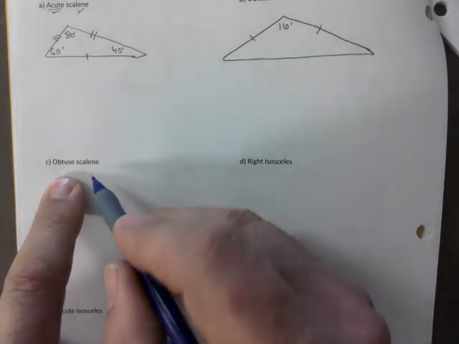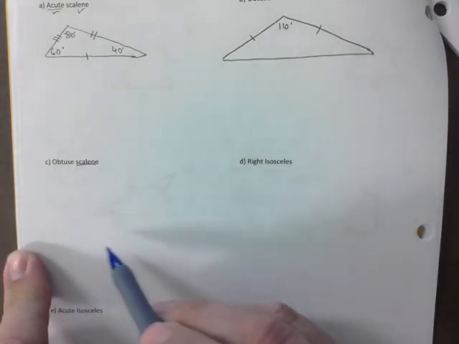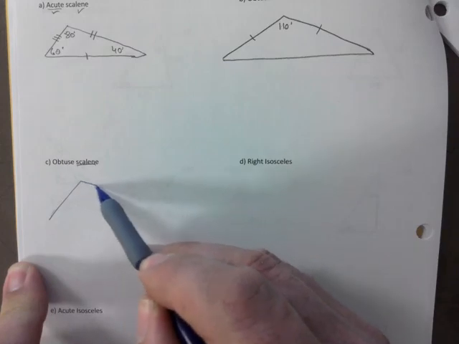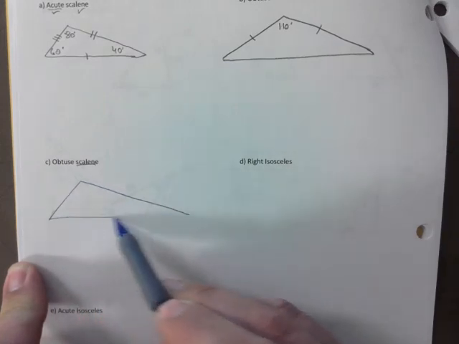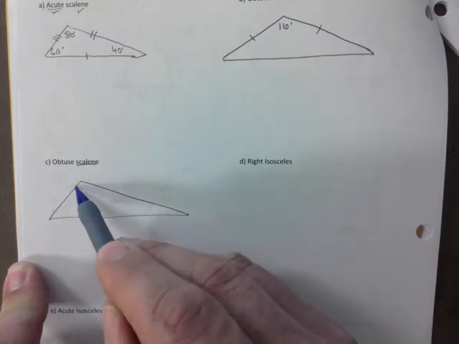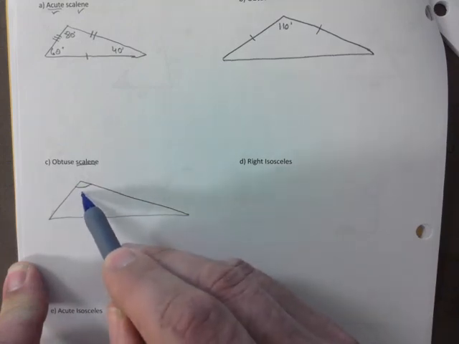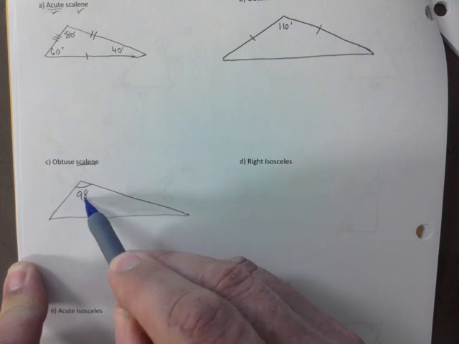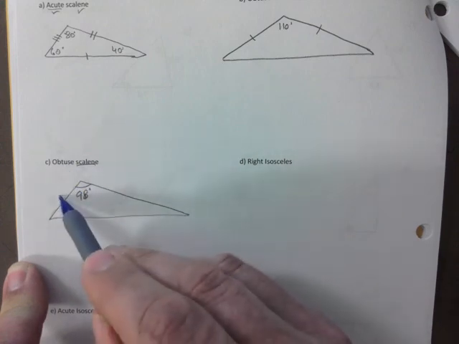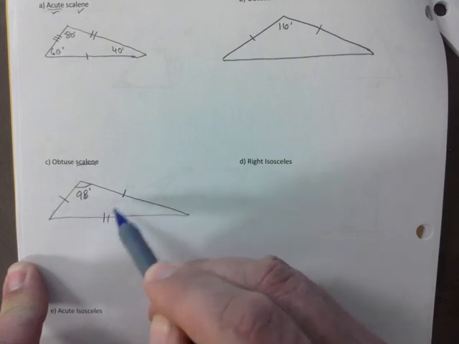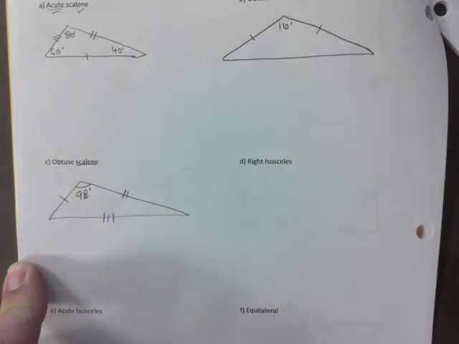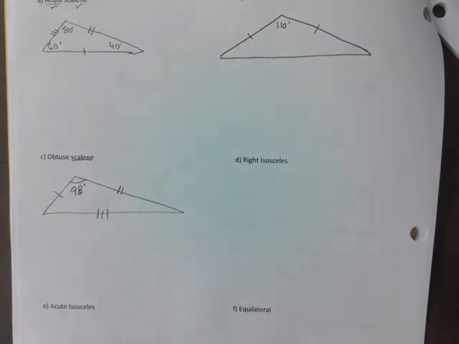So obtuse scalene, you can possibly do the same, but just make sure if it's scalene to make it off-centered. And I will just put like a 98 or something. Has to be bigger. And this makes it scalene right here. I just have 3 different markings like that.